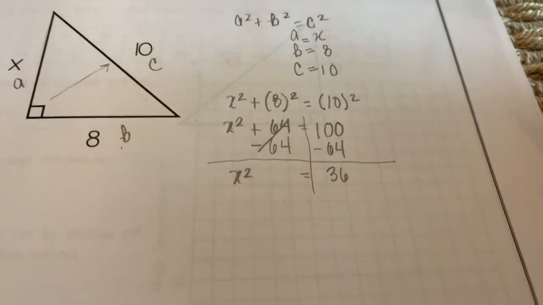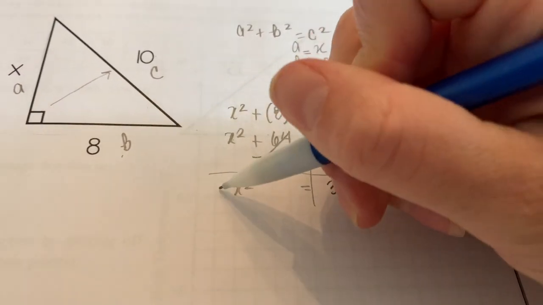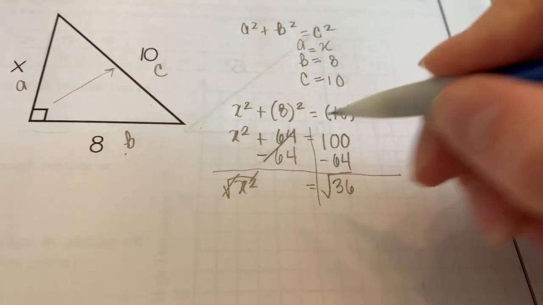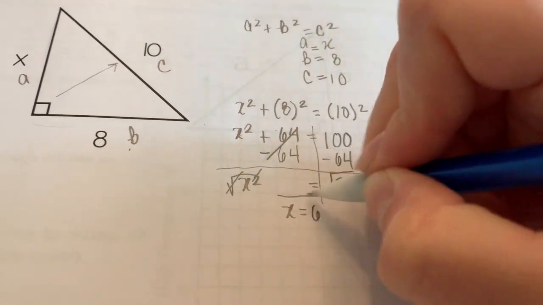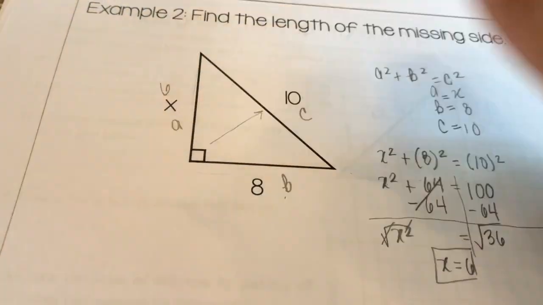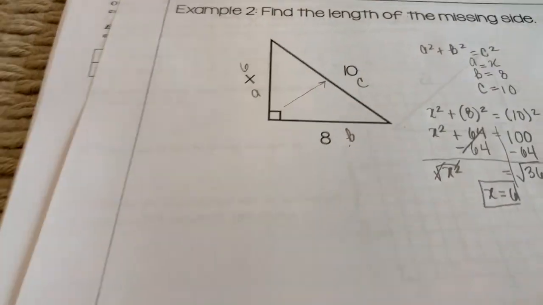Now I can do my final step, which is to get x by itself. So I have to undo the squaring by taking the square root. Take the square root of both sides, and x is equal to, square root of 36 is 6. So now I found x, which is 6. It's not as bad as it seemed, right?